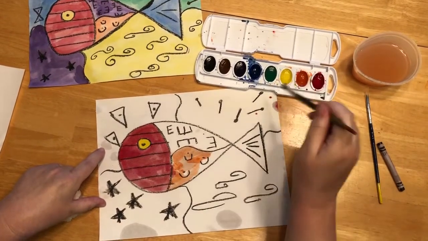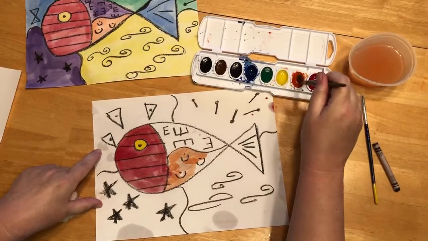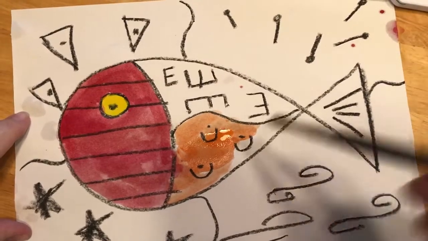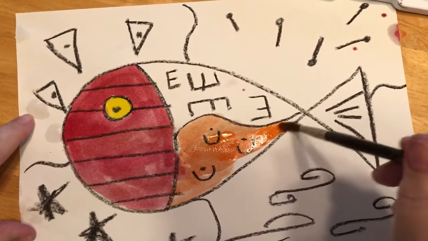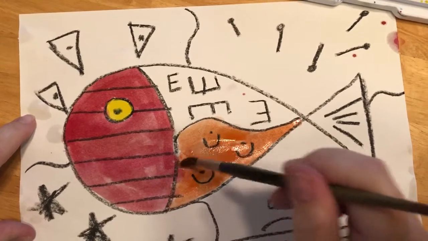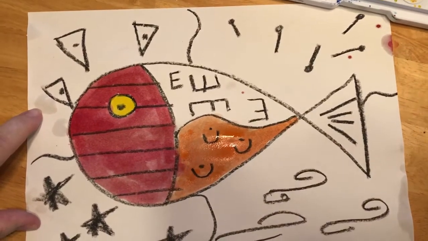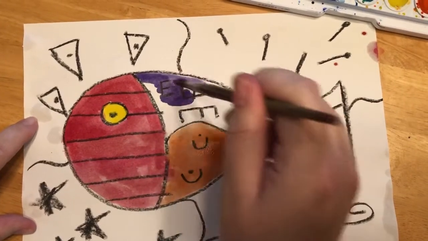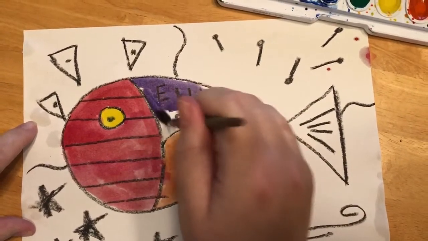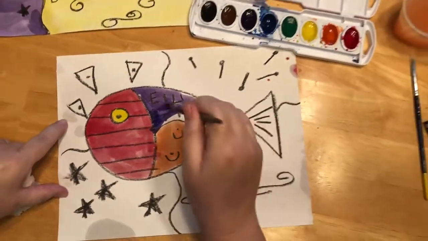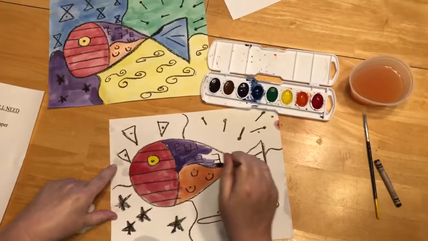Just like so. Now, the more watery you get your paint, the lighter the color orange will be. If you go back and touch the orange without re-watering your brush, you'll get a more vibrant, bright orange. So it just depends on how bright you want your color to be. I'm going to switch to purple for his top half. And just spread it out. And as it dries, that'll lighten up just a little and you'll see those funky E's in there just right.